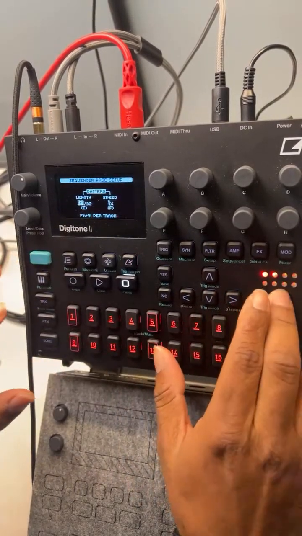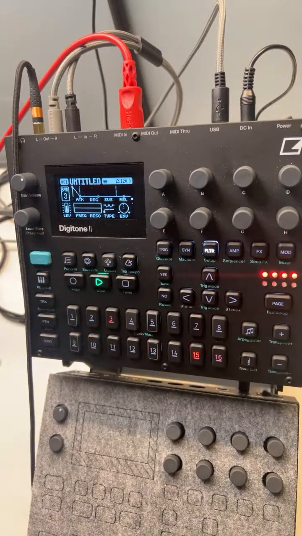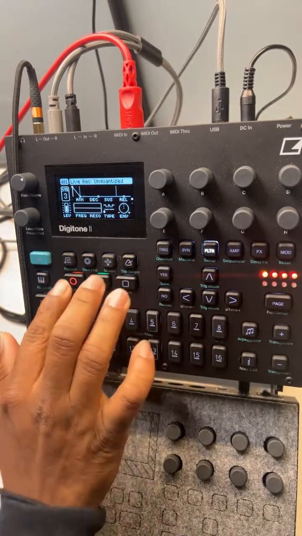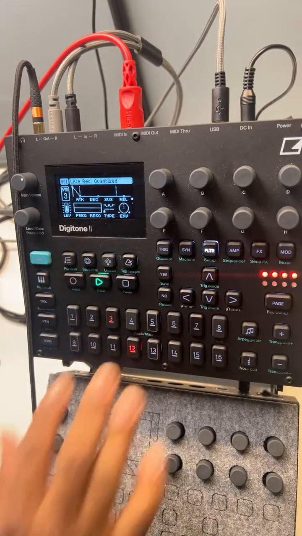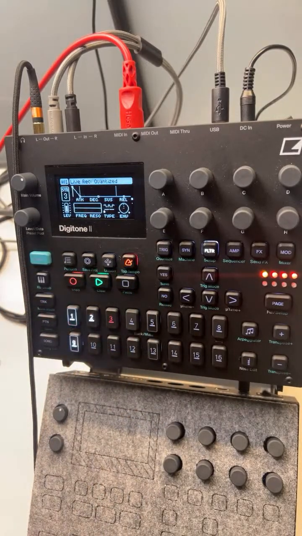So I'm gonna do that. All right, 2, 3. Ooh, I want that quantized. Ooh, what was that? 2, 3, 4. All right, that's cool.